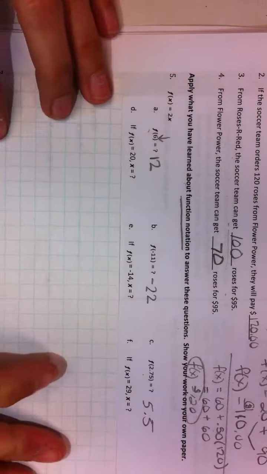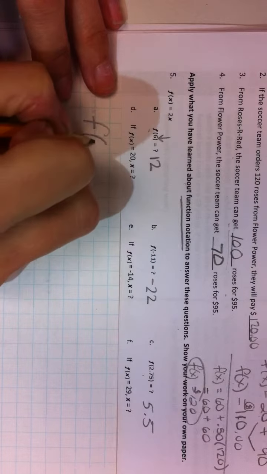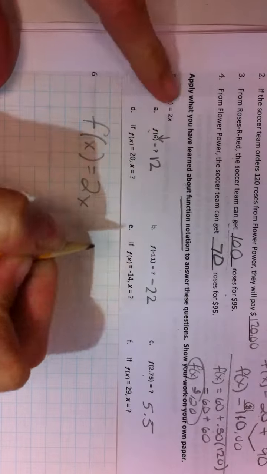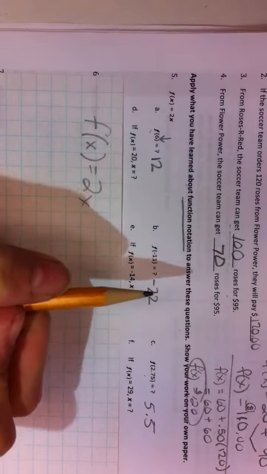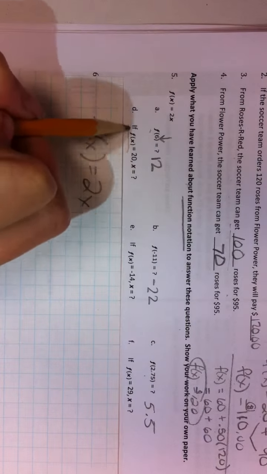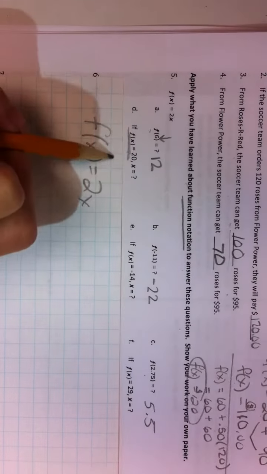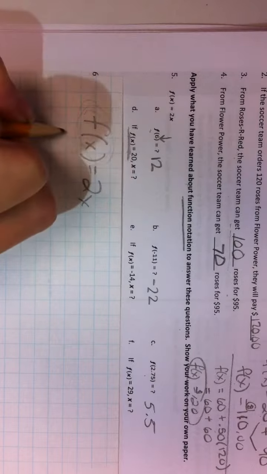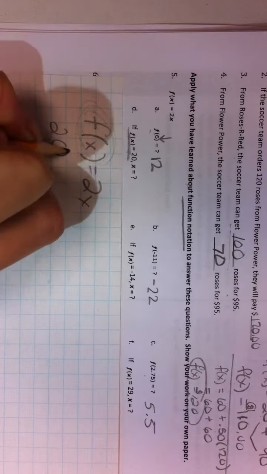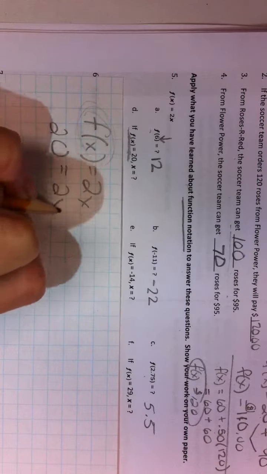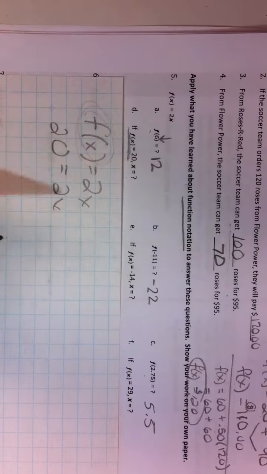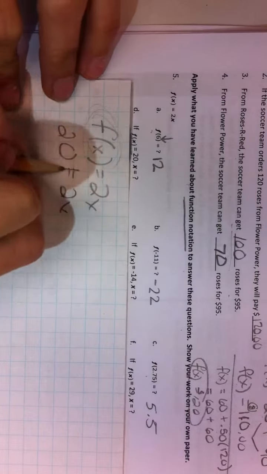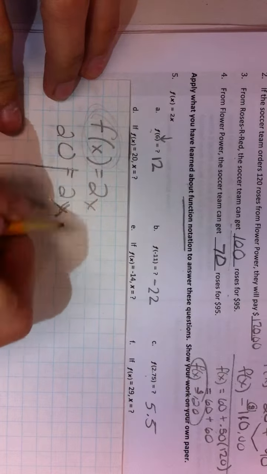All right, let's try D. Take your original equation, f of x equals 2x, which is the one up here. Now they want to know f of x equals 20. So this is now equal to 20. So if I replace that with 20, they want to know, well, what's x? Okay, well, we've set it up that we need to get the x by itself.